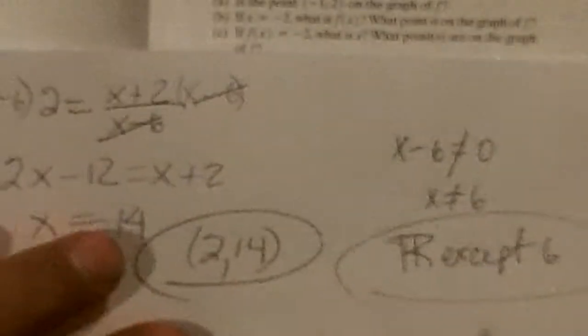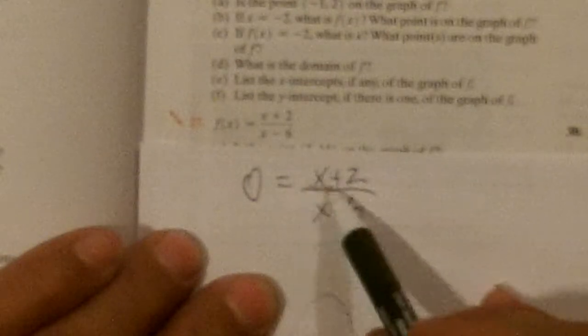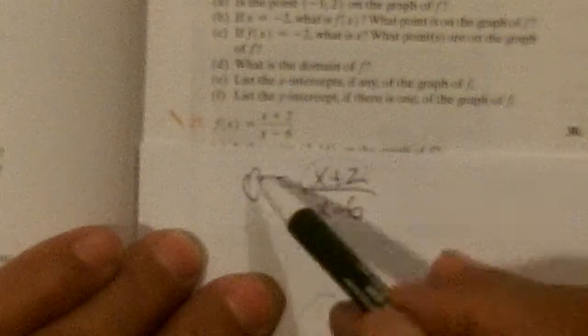And list the x-intercepts, if any. To do that, we set y equal to 0. So if I set this whole thing equal to 0, the only way I can make a fraction be 0 is if the numerator is 0: 0 halves or 0 twelfths or whatever. So what plus 2 is 0?